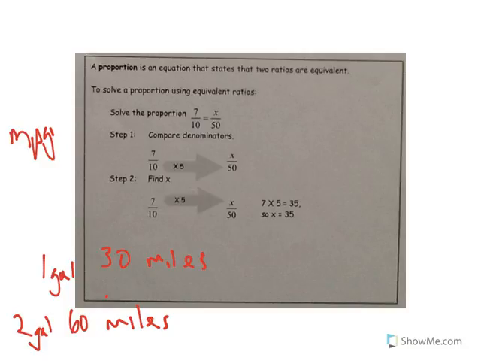And ratios and proportions are very similar in some ways to working with fractions. That's why we work with fractions to start with. So, for example, if it says solve the proportion 7 over 10 is equal to x over 50, it's asking you to figure out what that x value is. If you find the common denominator, then the numerator is going to be the same.